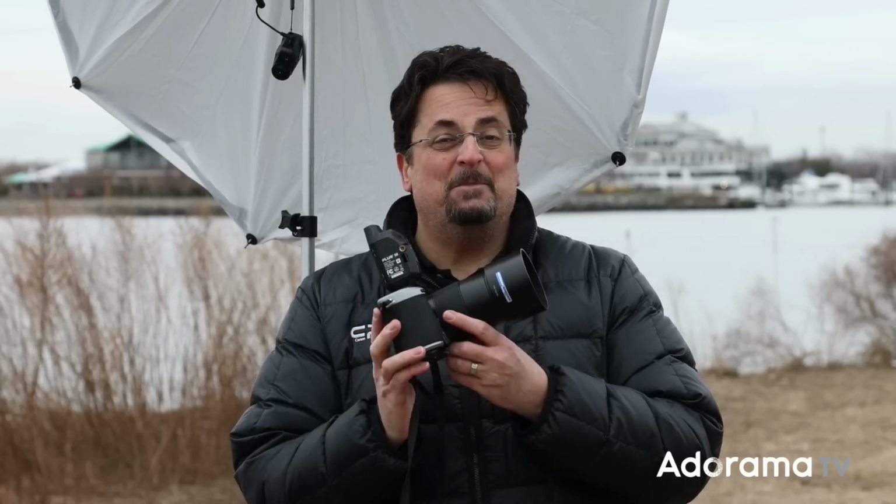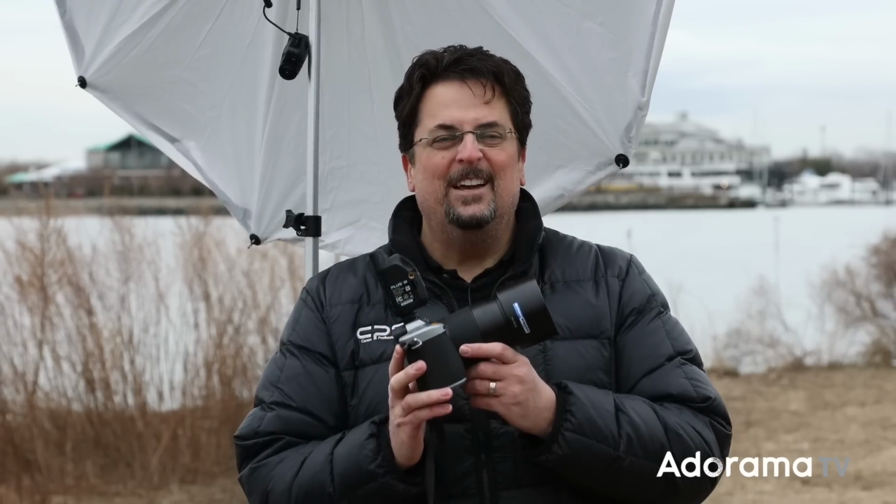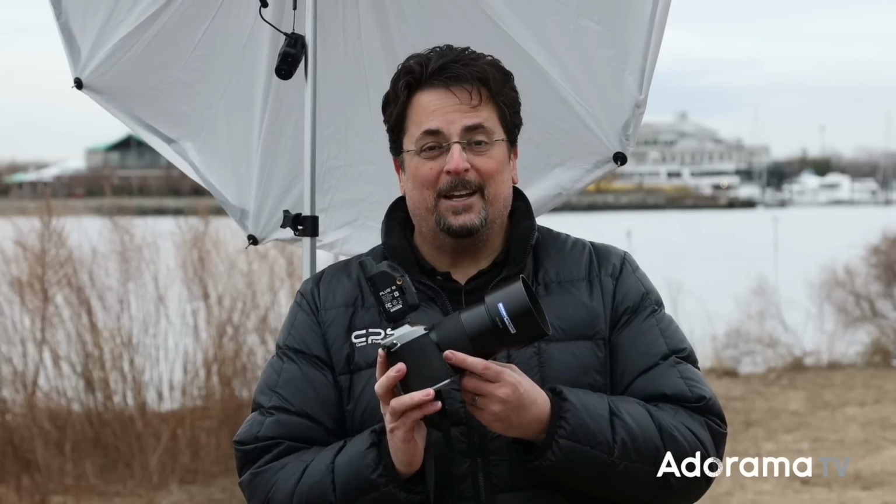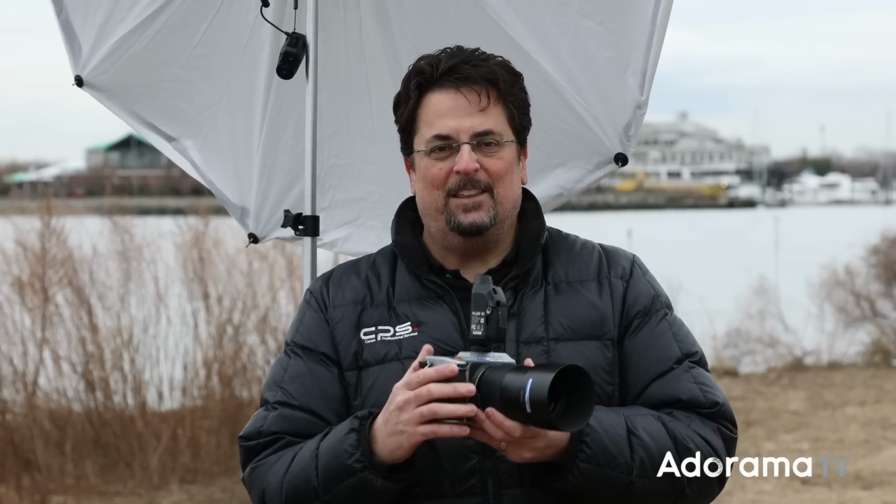By the way, that's one of the reasons medium format lenses are so much more expensive than DSLR lenses, because they have shutter mechanisms inside of them instead of in the body.